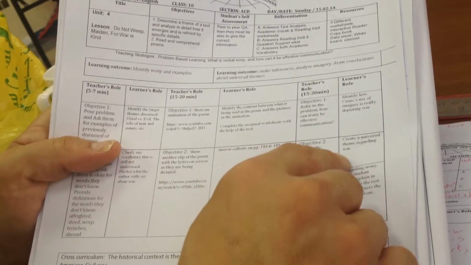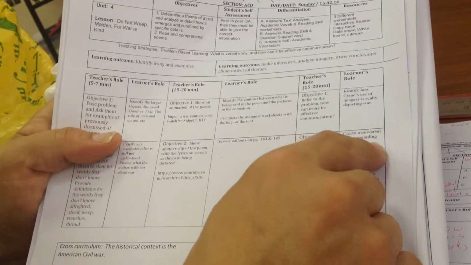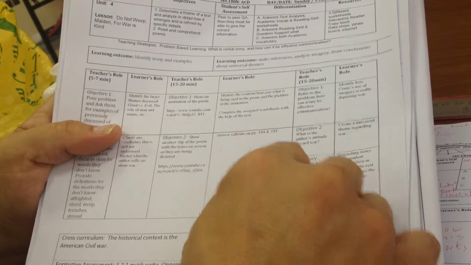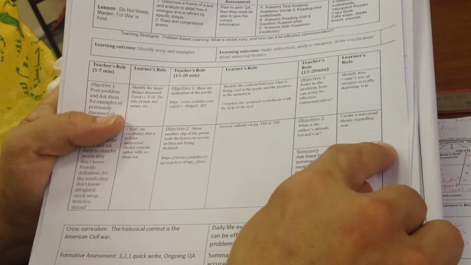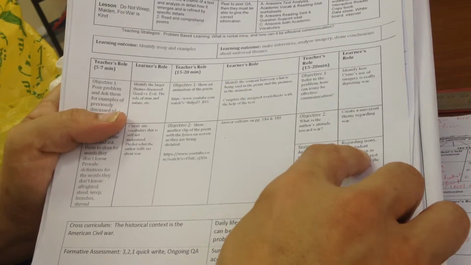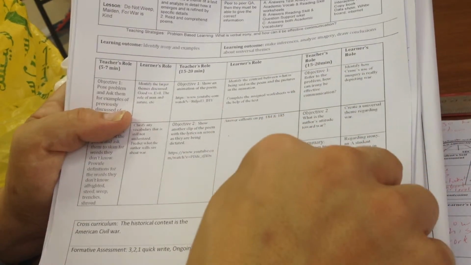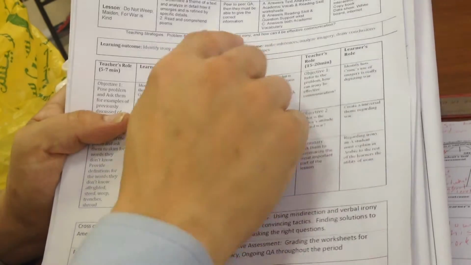So what's his attitude towards war? That war is a terrible thing, that the families suffer. Okay? And then I say, so what's the most important part of the lesson? And then regarding irony, I either want them to have a good understanding of the subject material itself, or how the subject material helps to explain what the problem is.